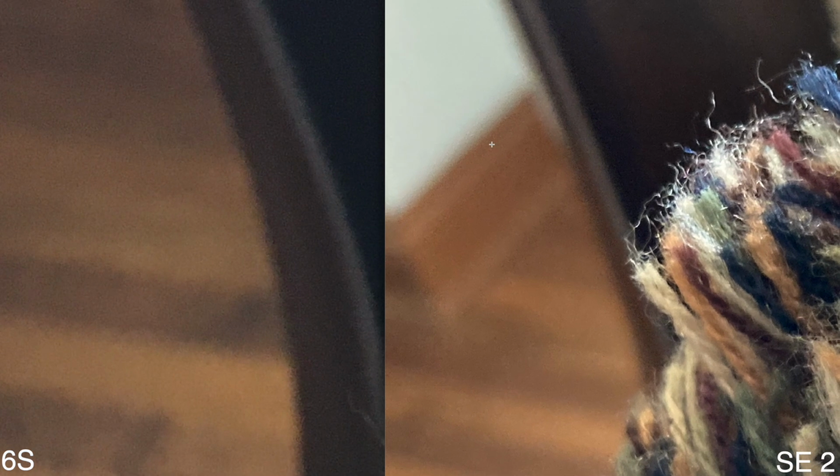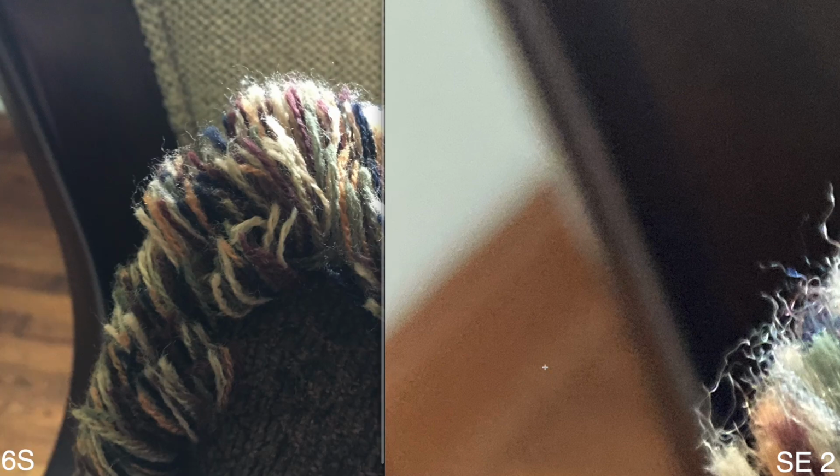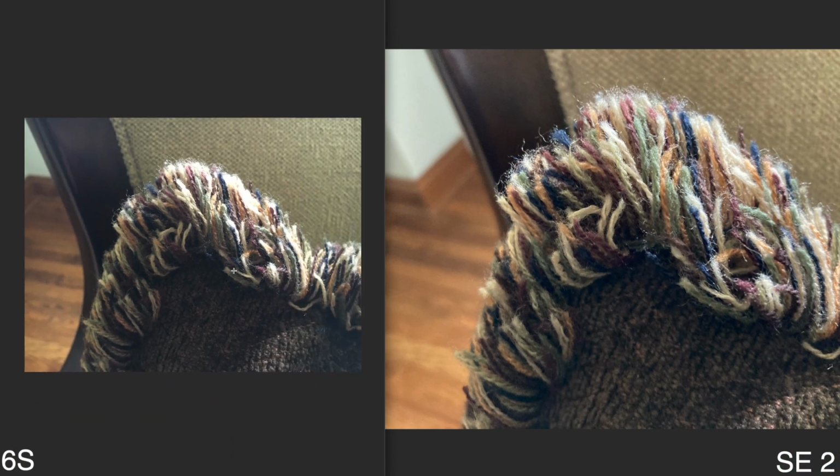And another thing I want to note is if you zoom into this specific portion, you can see the edge on the SE2 photo, in my opinion, looks a little bit sharper versus the 6s photo. If I look right here, it looks a little bit fuzzier to me. Even this background looks a little bit fuzzier, and not in a good way. So for sure, at the end of the day, I'll give the edge to the SE2.